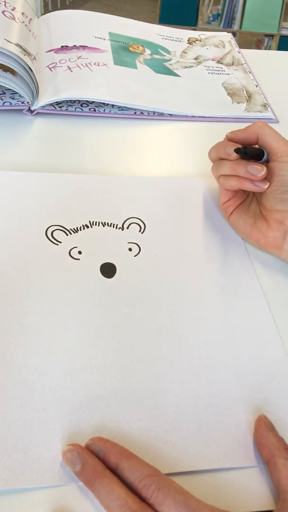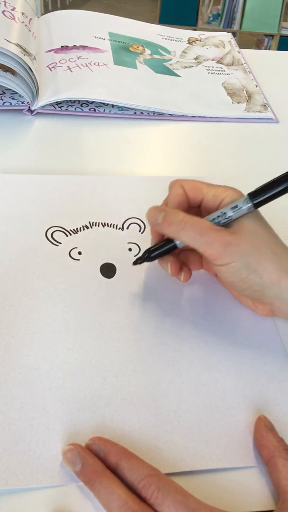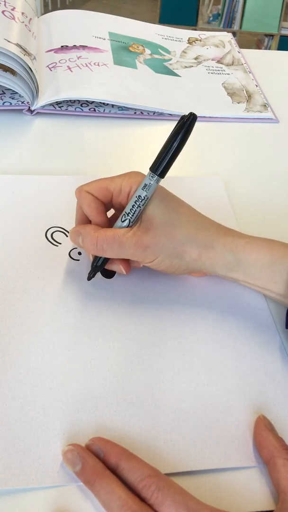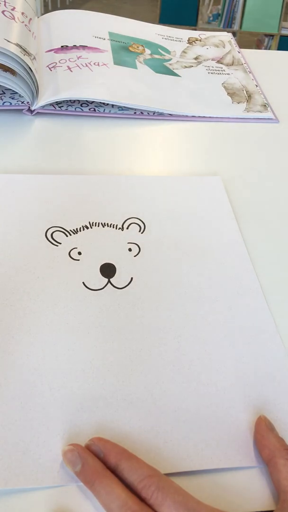Next, we'll do his mouth. I'm going to do a curve starting over on the left here, connect it to the middle of his nose, and then do the same thing coming out to the right, so he's smiling. So there's one side, and then the other.